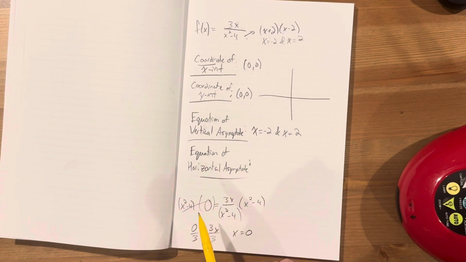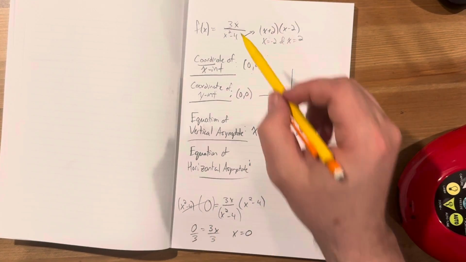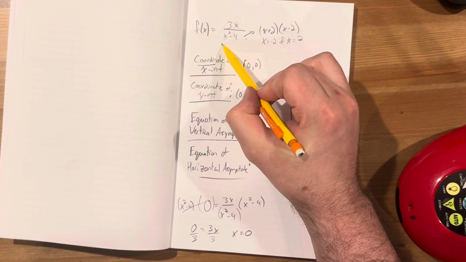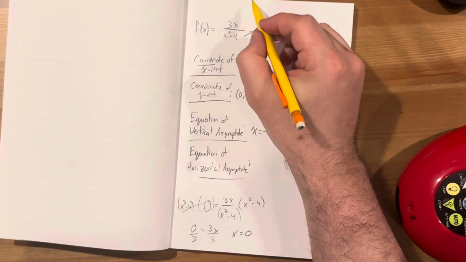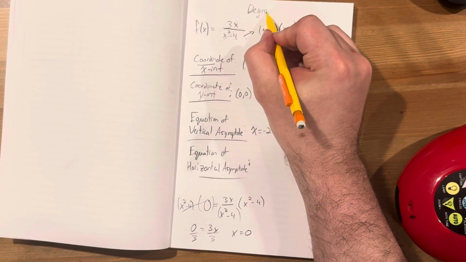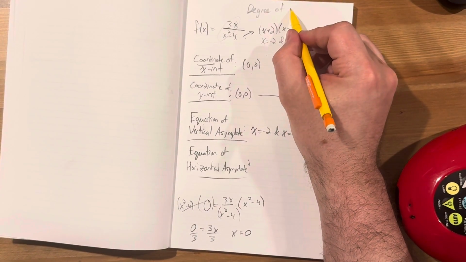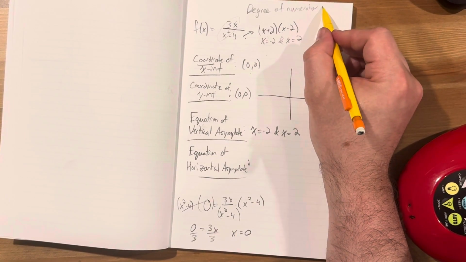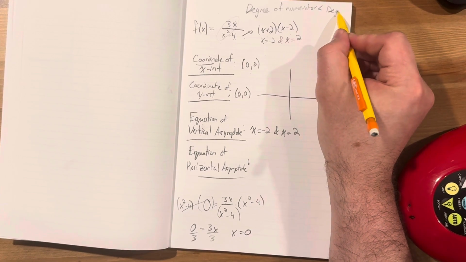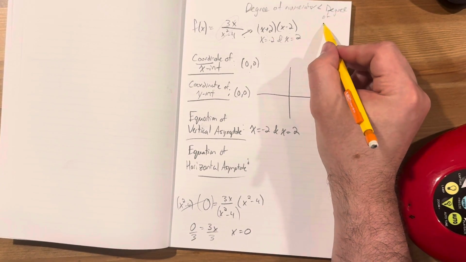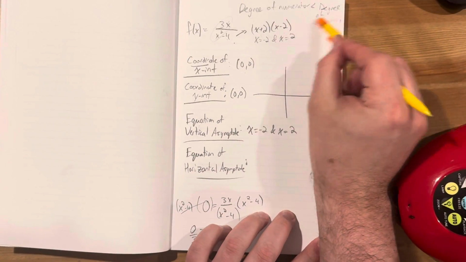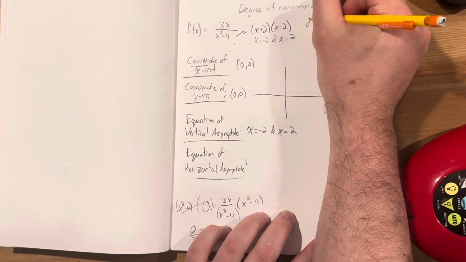Now this is where it gets tricky. For that horizontal asymptote, you have to go back to the notes and check those 3 cases. For this one specifically, I can look at the degree of the numerator compared to the degree of the denominator. So I can say the degree of the numerator is going to be less than the degree of the denominator.